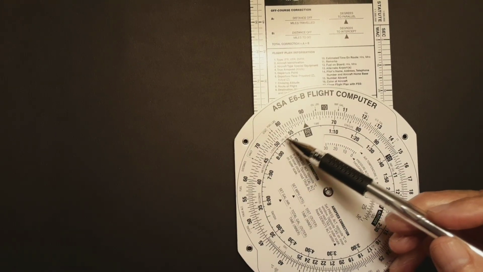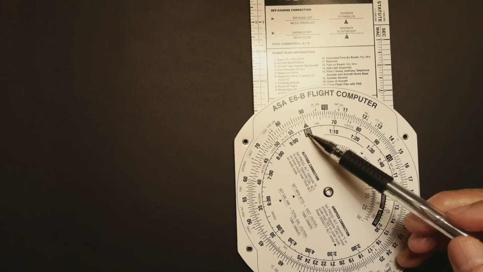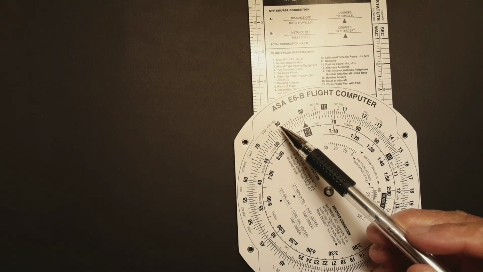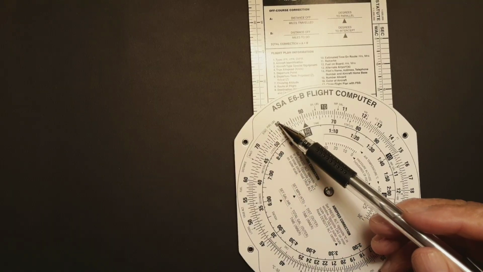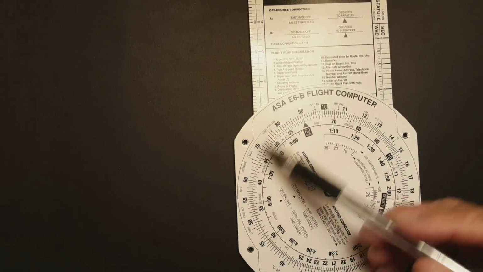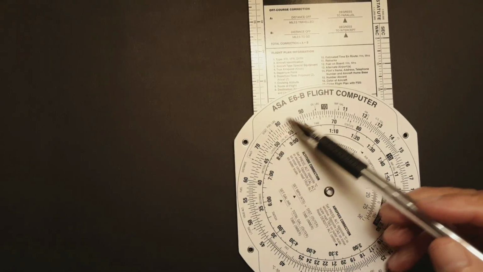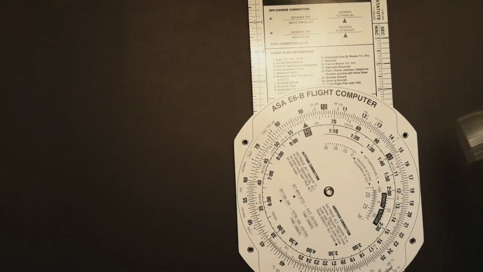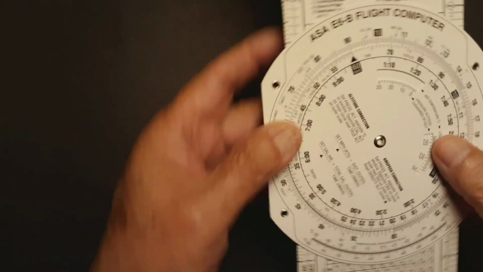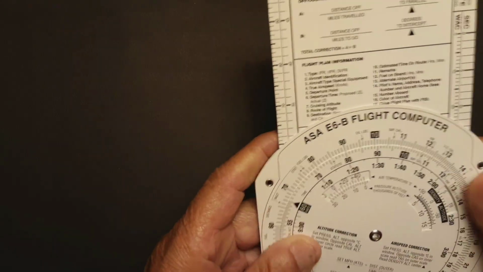In the middle scale, we have minutes: 45, 50, 55 minutes, 60, 70, etc. In the outside scale, we have miles or fuel. Miles is distance, so we have distance outside. Now that we know the 3 scales, I'll show you something here. We can move this. This disc is movable, see? Anywhere.